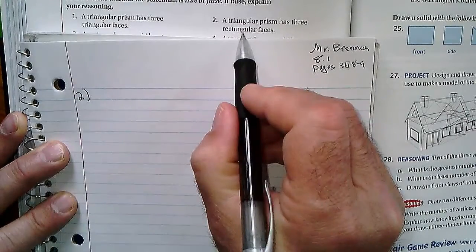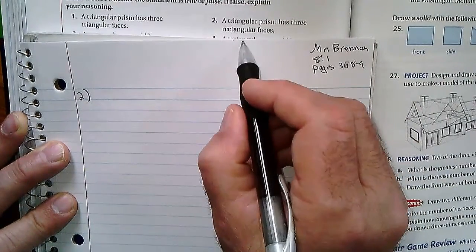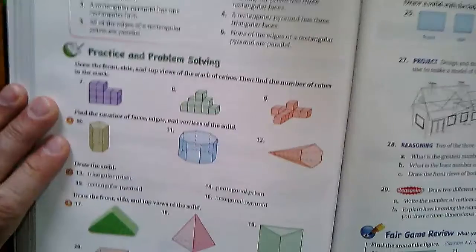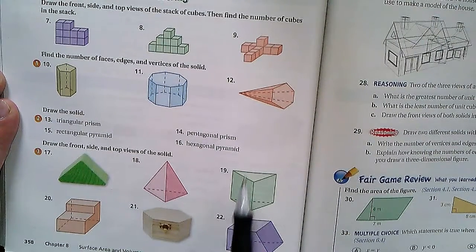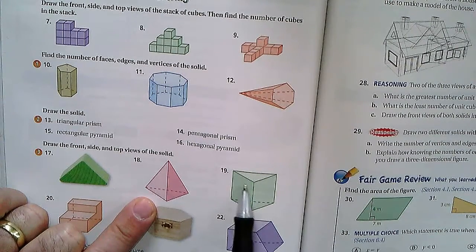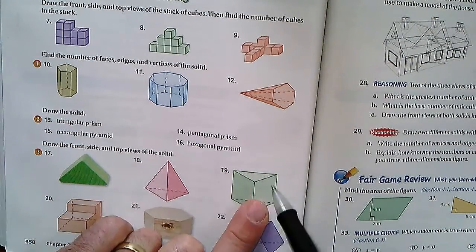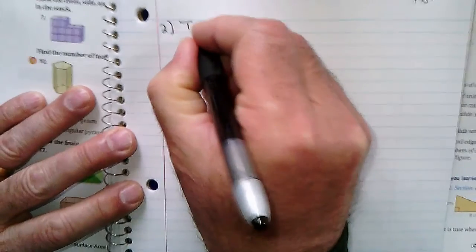Number 2, a triangular prism has 3 rectangular faces. That's interesting. Let's go ahead and find a picture of a triangular prism. One right here in number 19. Here's a triangular pyramid. Here's a triangular prism. So look here. Here's a rectangular face. Here's a rectangular face, and there's also one on the back. So that means number 2 is true.